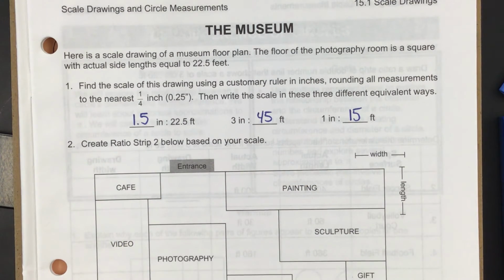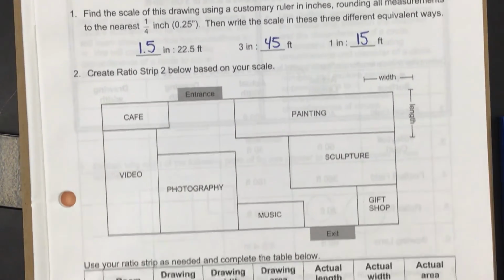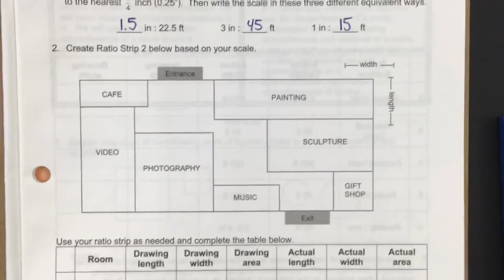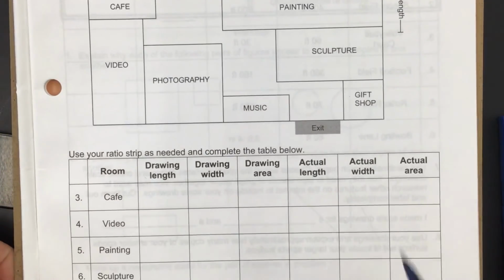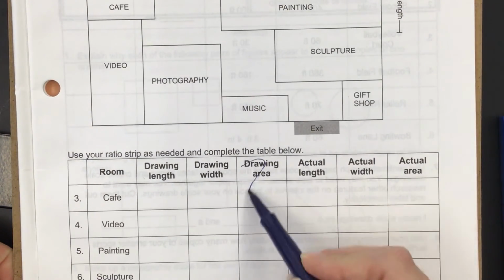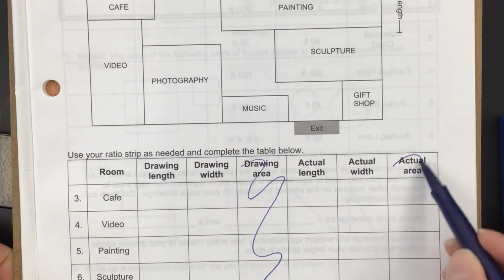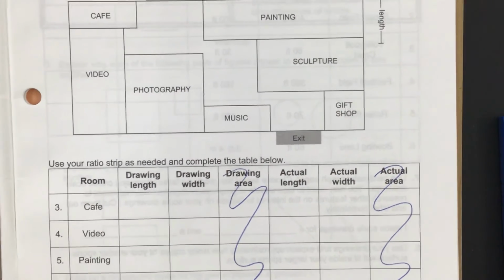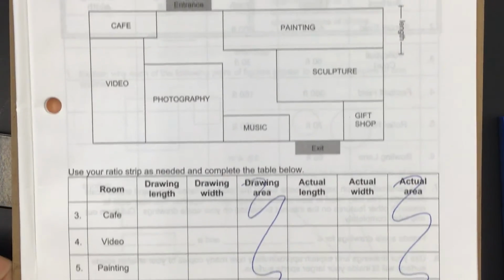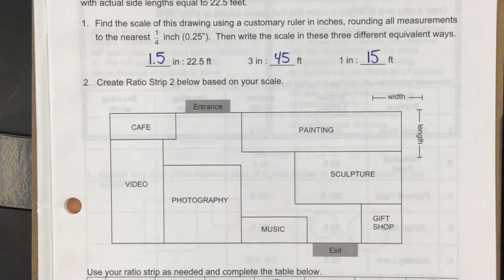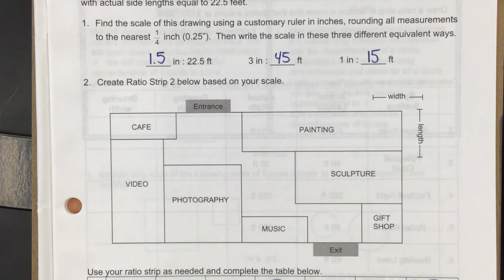And you're going to be measuring all of these rooms in inches, filling in your table, and then finding the actual dimensions of those rooms in real life. I do want to tell you that you do not need to worry about the area right now. We're not focusing on area. So down here in the chart, where it says area, you can just cross out those columns, okay? Any questions about what you're going to do tonight? Okay. Well, you have 1 minute, so you guys can start packing up.